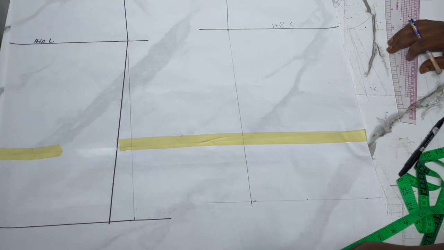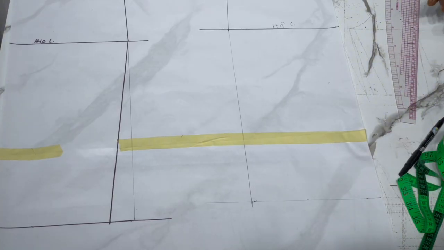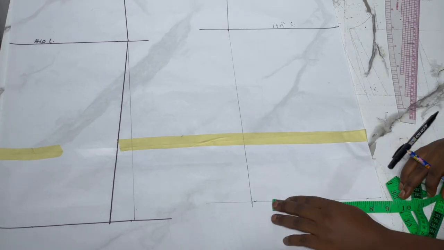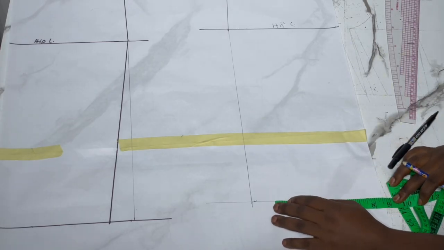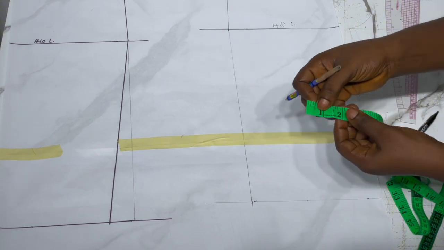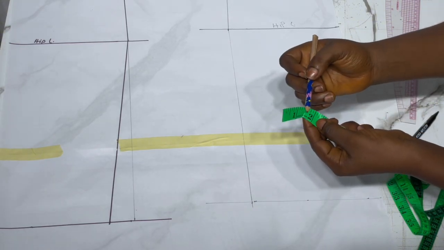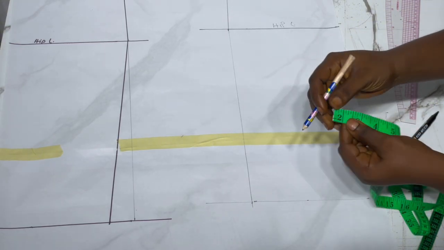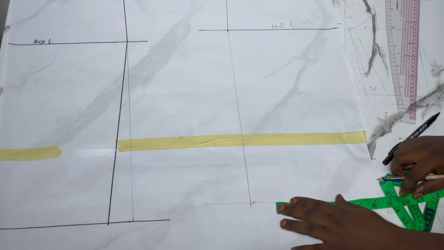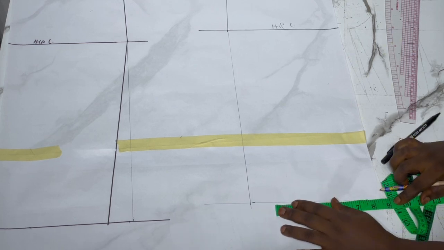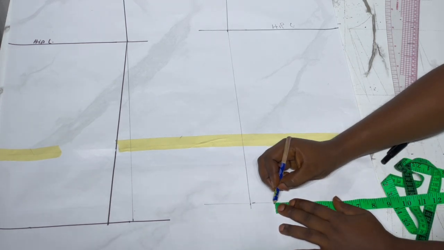If you don't want to make a straight skirt, I am making a pencil skirt like mine, you are going to minus 1.4. Look at this, it is 1.4, that is 1.5. You minus it from your hip circumference and you mark it like this.